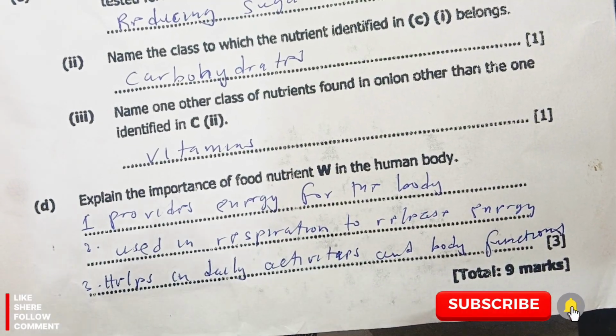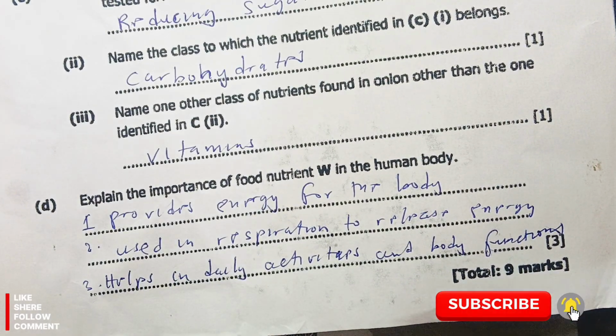So reducing sugars like glucose are the main source of energy in the body.